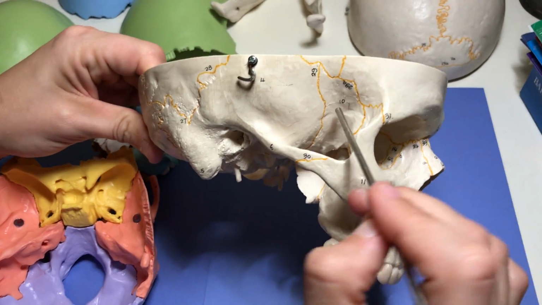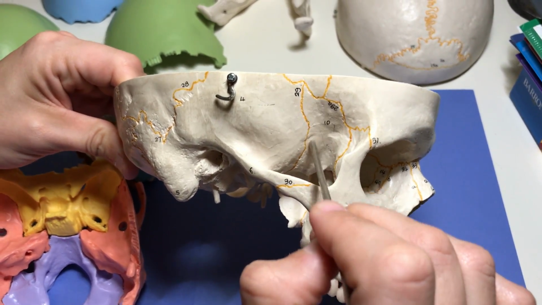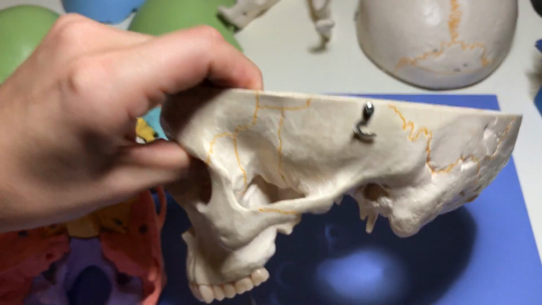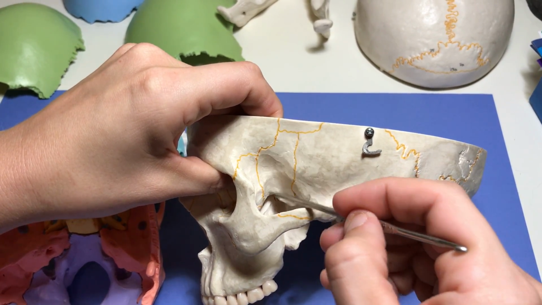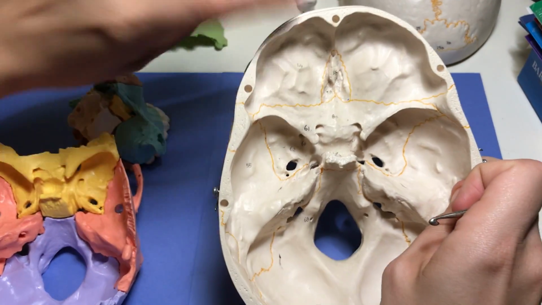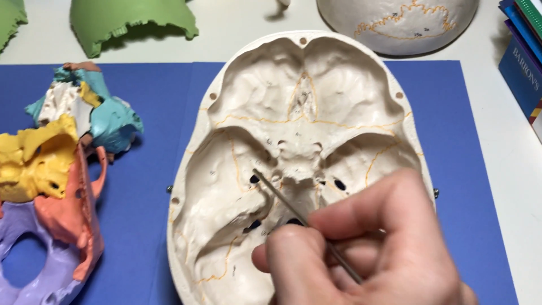Looking at the sides, what would be number 10? This is sphenoid. So here's the big sphenoid bone.